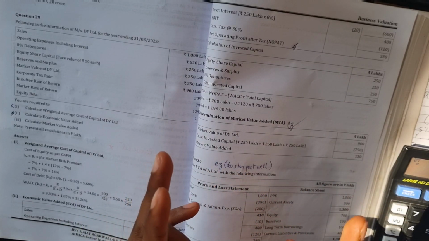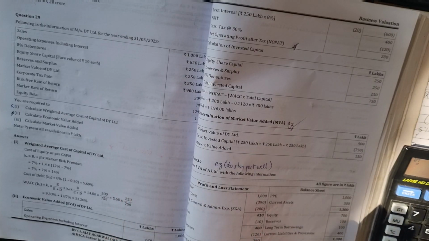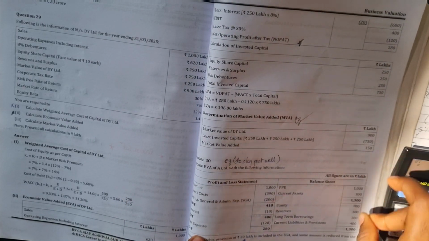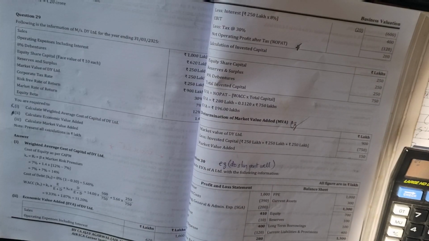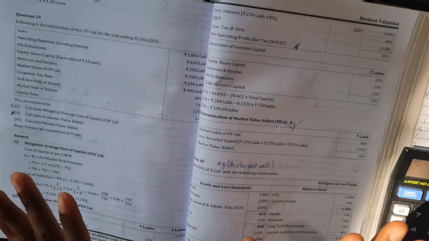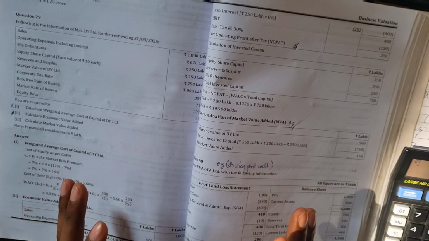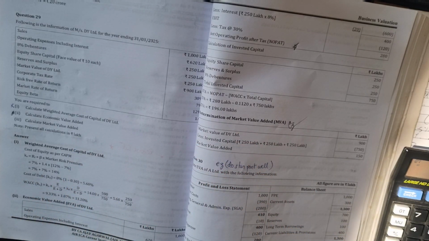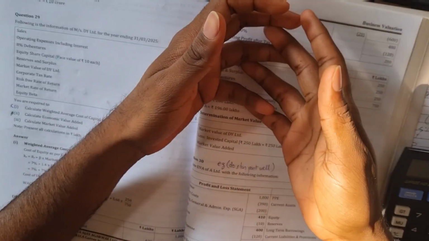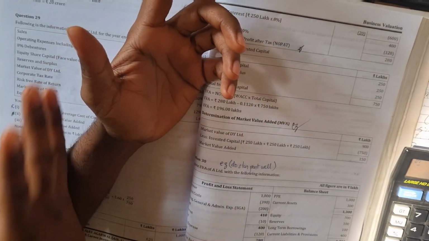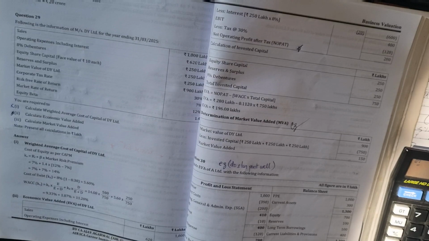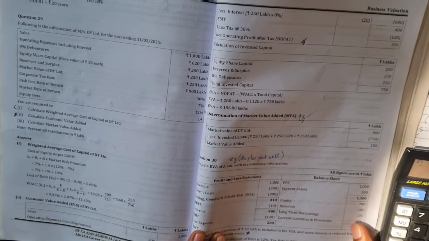So why do we calculate WACC? Weighted average cost of capital. So what is the cost of capital? What is my capital? This is my capital. My provision for bad debt will not form part of my capital. It is a non-cash expenditure, we will adjust it for invested capital, but it should not be added in our capital employed.